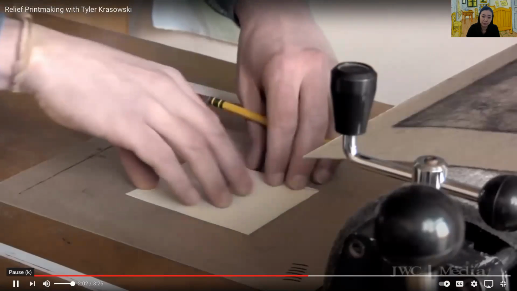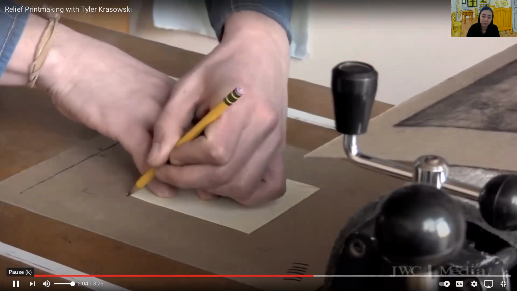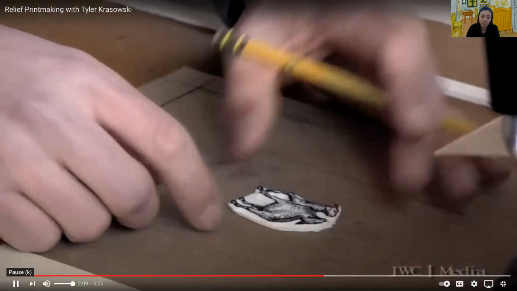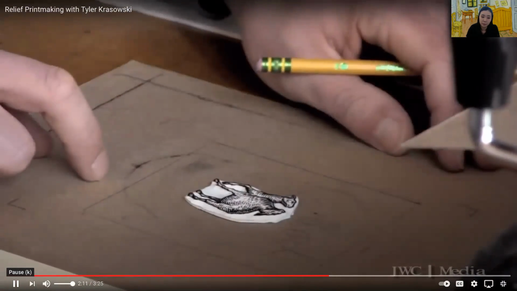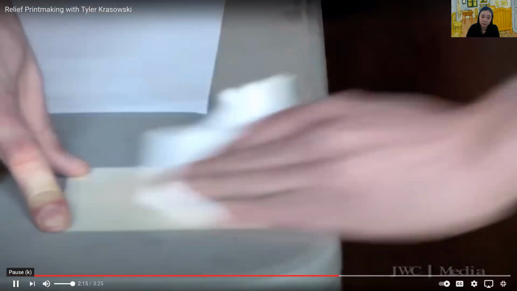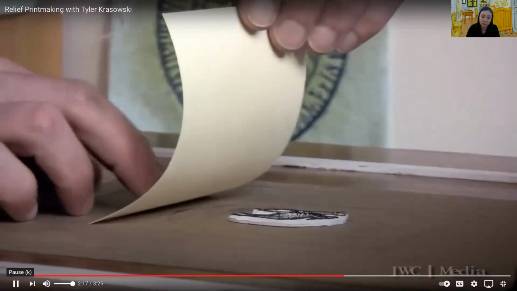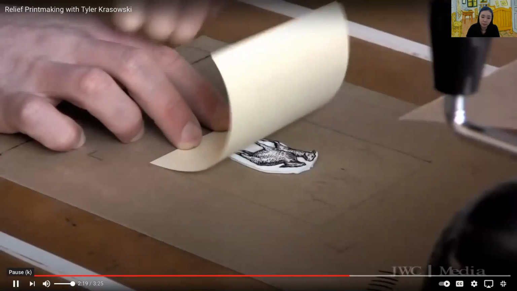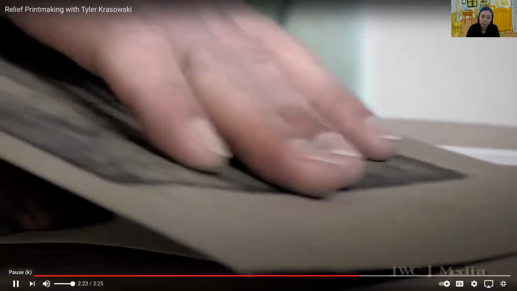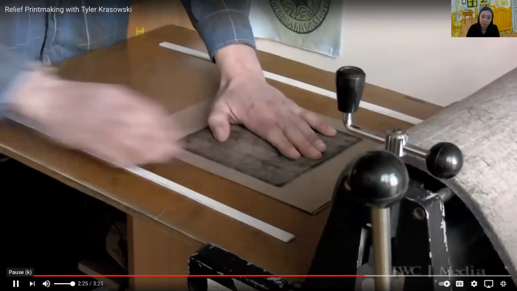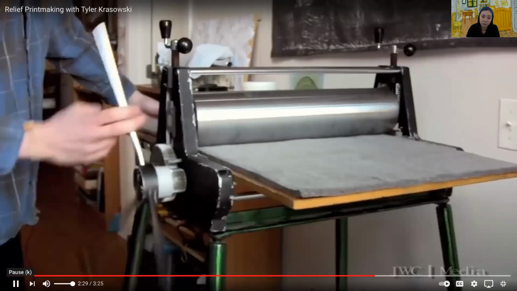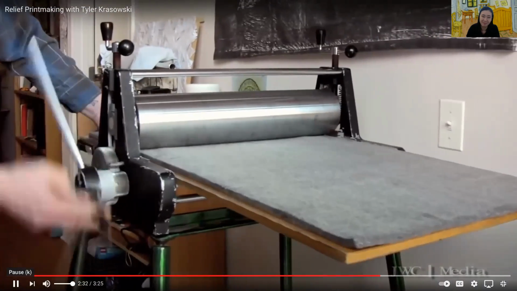This is just caveman registration right here, just so I know where to put the paper and where to put the actual little block. And I like to wet the paper to get really nice, rich blacks, some pretty good details. Line it up with my registration, put the block down. Ensure no movement of the paper. So we'll roll it through the 15th century copying machine. No electricity needed.